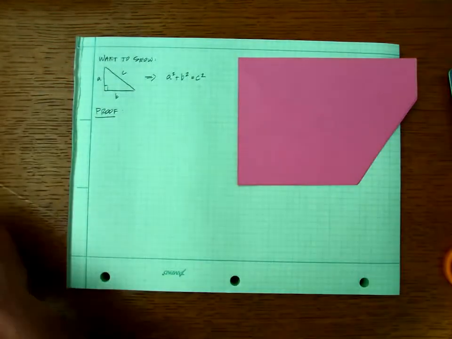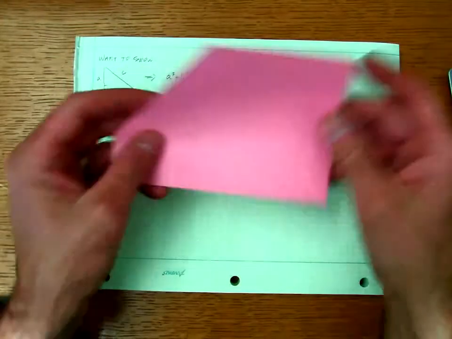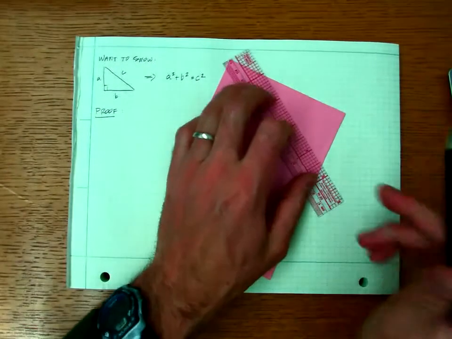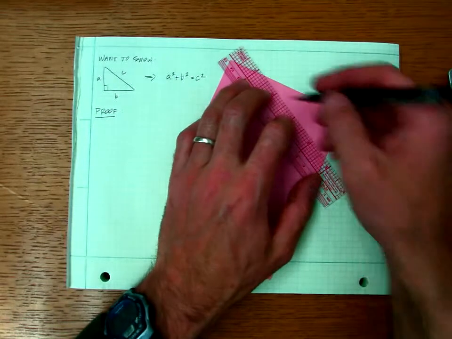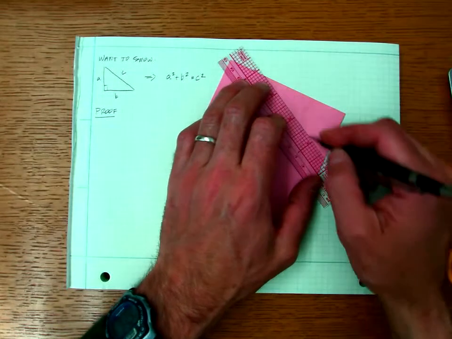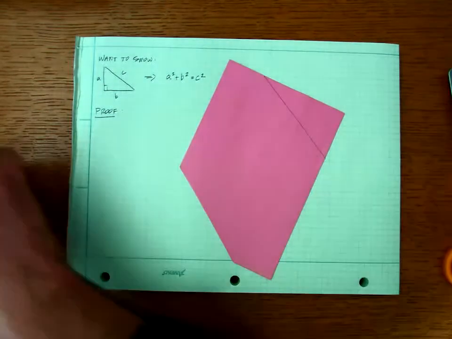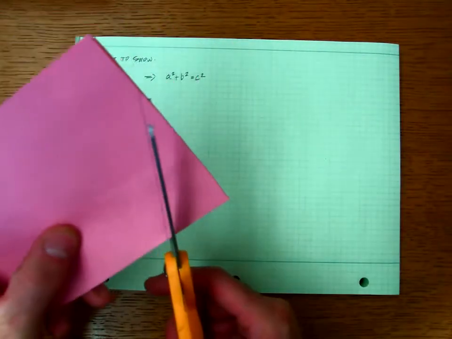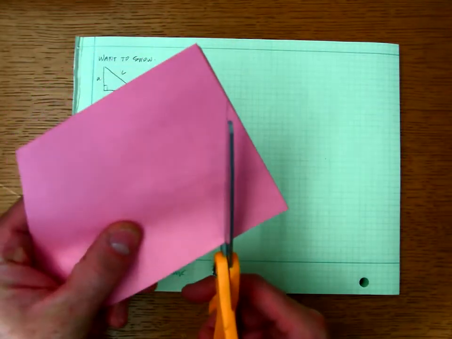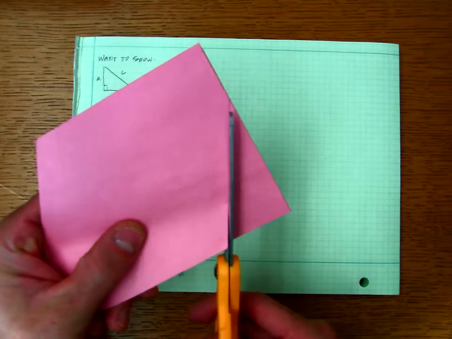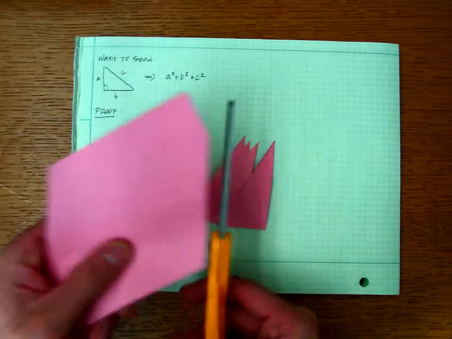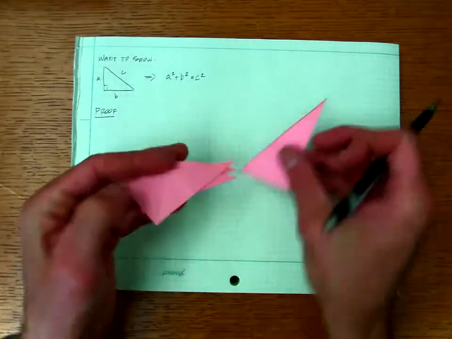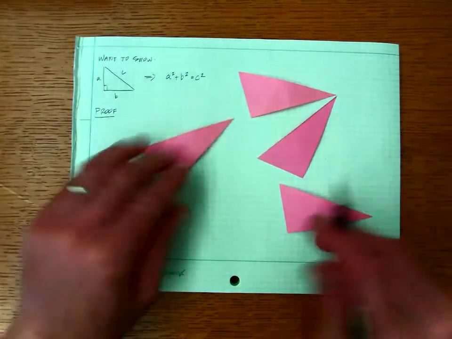So this particular proof requires you to start with 4 congruent right triangles. So I'm going to construct just an arbitrary right triangle by cutting off the corner of this particular piece of paper, which is quadruple. There are 4 of these. Cut those. Okay, we got those all cut out. We've got our 4 congruent triangles, 1, 2, 3, 4.